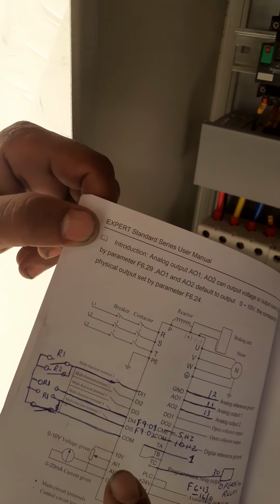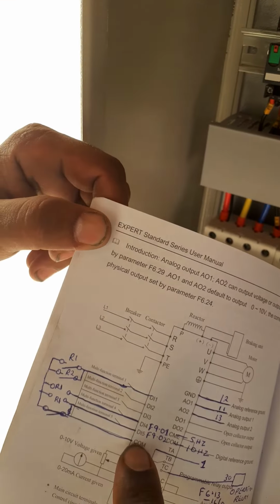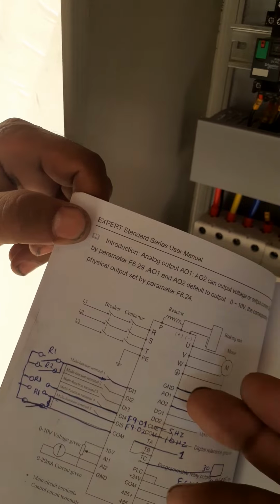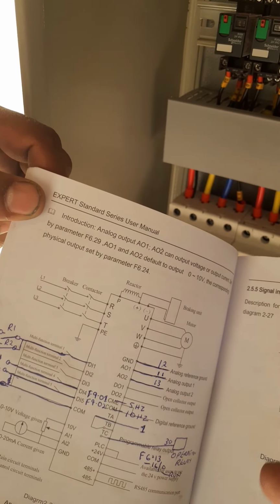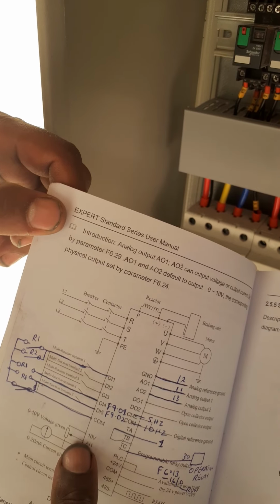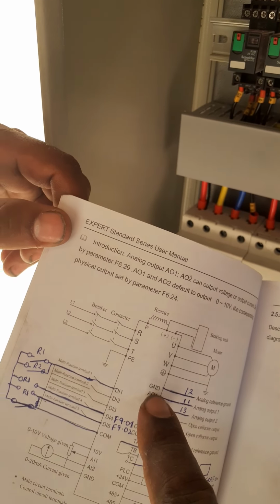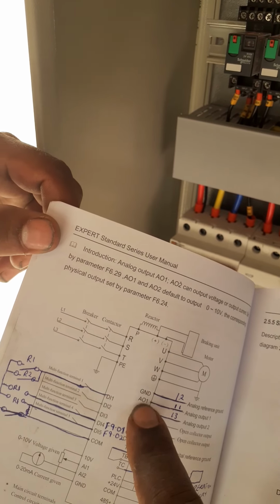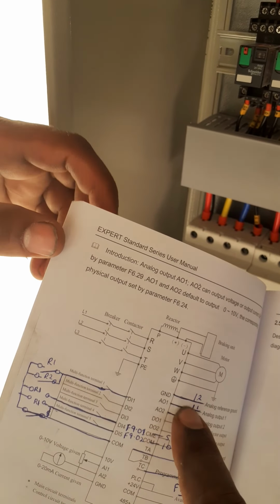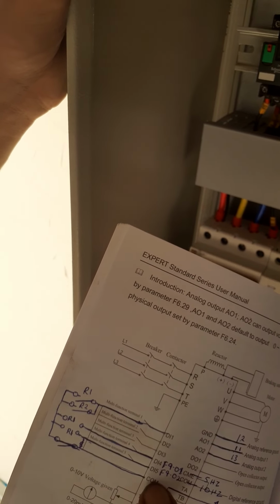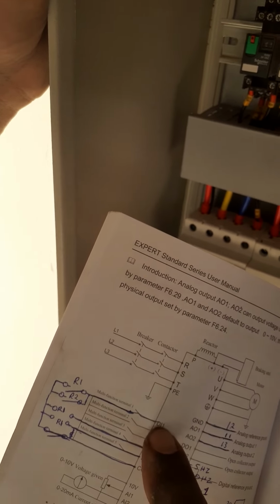Then in that case, it will be between common and only digital input 1. If you are using a reference, 0 to 10 volts, here you'll put the positive. This one will be the negative, the ground. The analog output will be here, AO1, and your digital input will be between common and digital input 1.